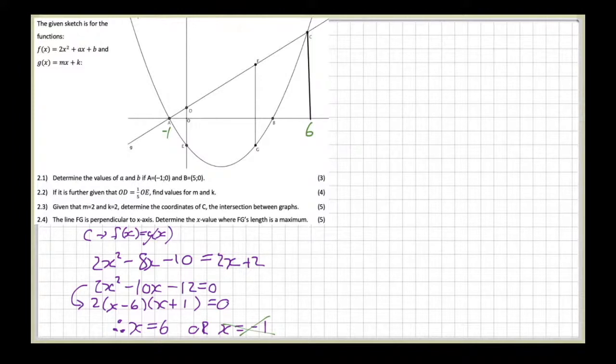Now, to get the y value, remember we said coordinates, so I need both x and y. I'm going to substitute into the easiest one, which is g of x. So I'm going to make x 6. So this is 2 times 6 plus 2. And this gives me 14. So please remember to finish off the sum.